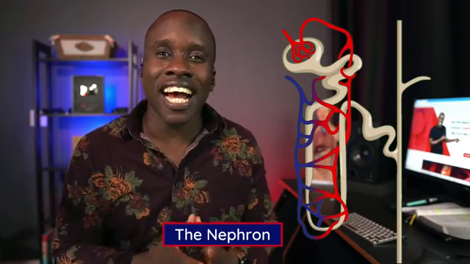Anyhow, we have one more important concept to cover, and that is the concept of the nephron. Because as you look into the medulla, if you take a very powerful microscope, what you're gonna see is that we have a bunch of these little structures, and these structures are called nephrons. And these are actually the functional units of the kidney. This is where the filtration, the reabsorption, the secretion, and the elimination is actually happening.